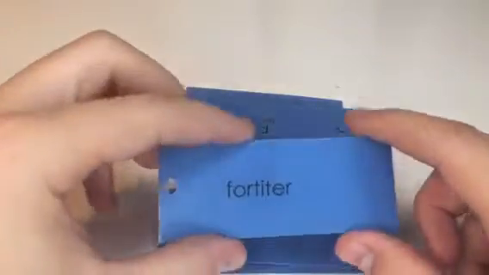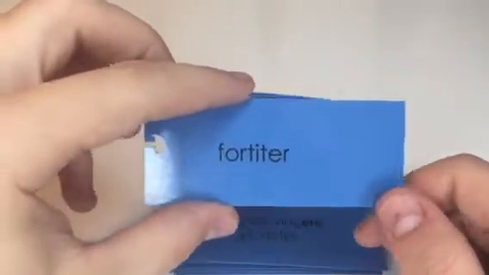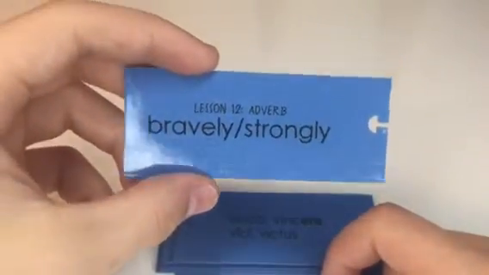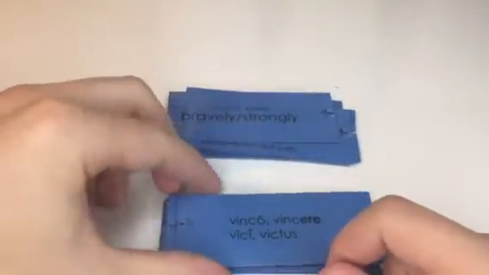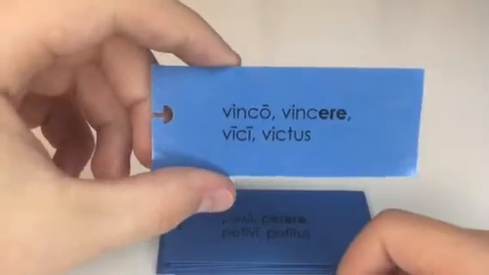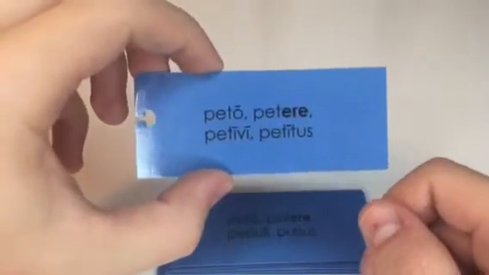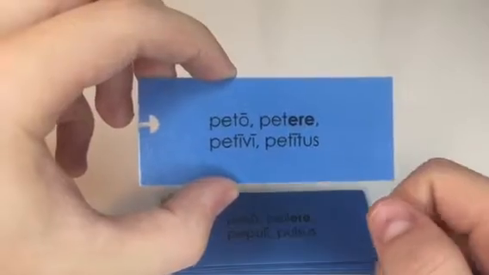Then we have fortiter. Remember, this one is an adverb, means bravely, strongly. Vinco, vincere, vici, victus. Conquer. Peto, petere, petivi, petitus.